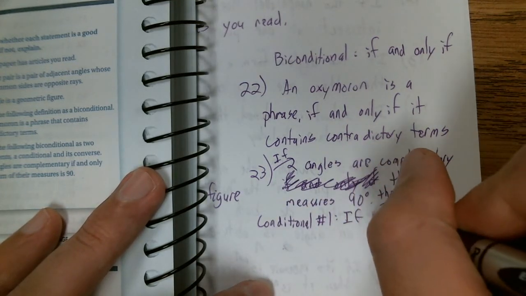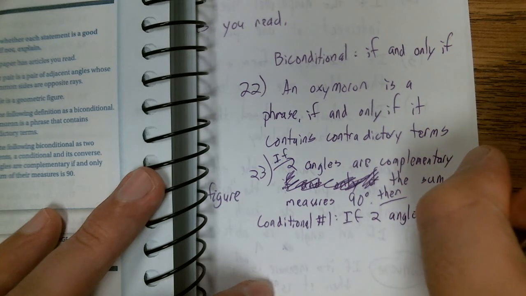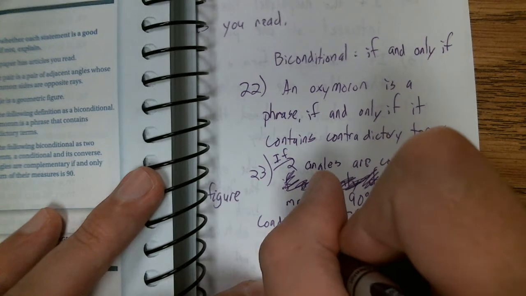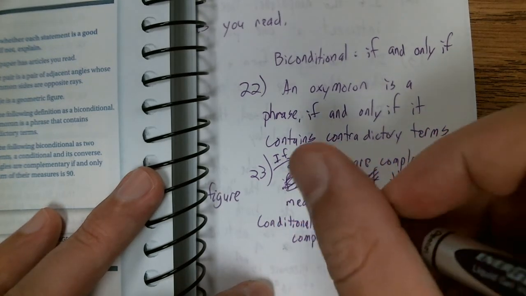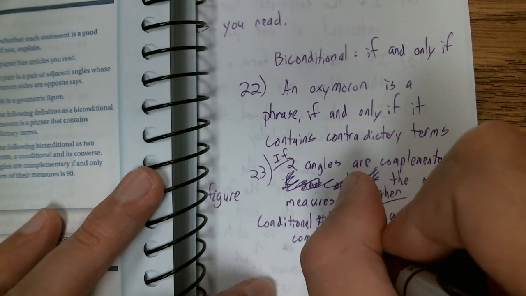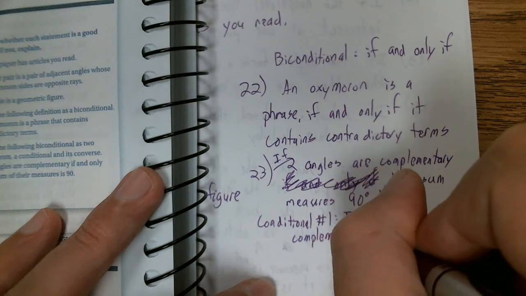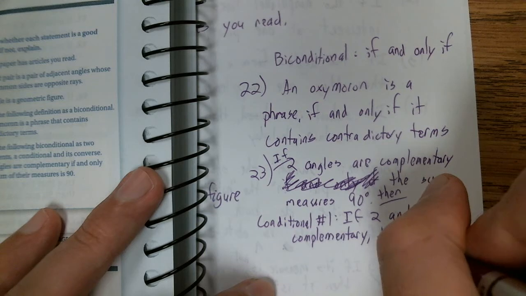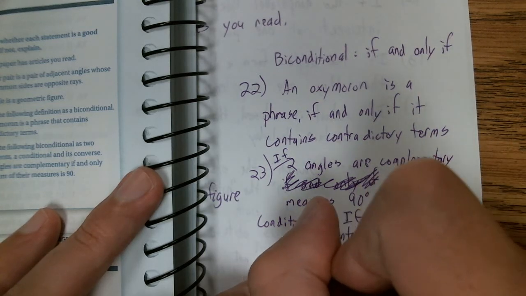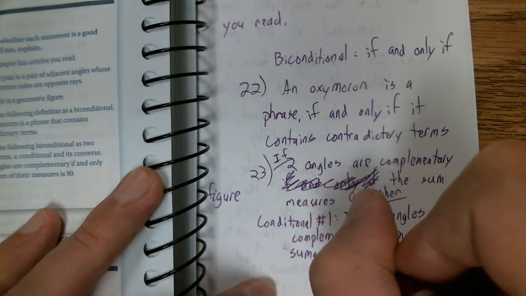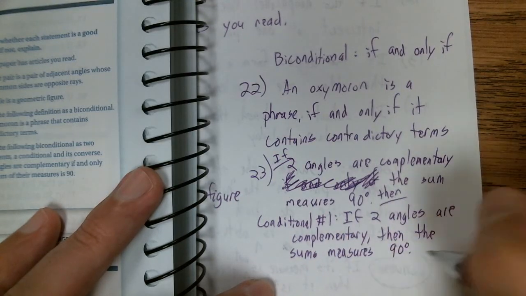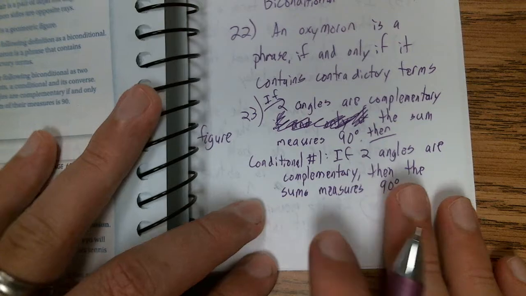If two angles are complementary, meaning they add up to 90, and then I have the then. I'm just sticking in the then right here. Then the sum measures 90 degrees. Okay, that's conditional number one.